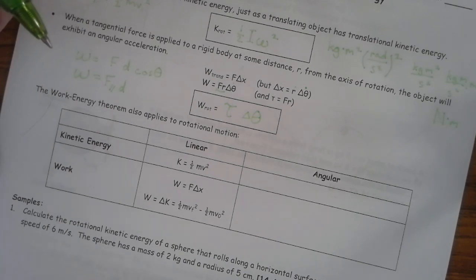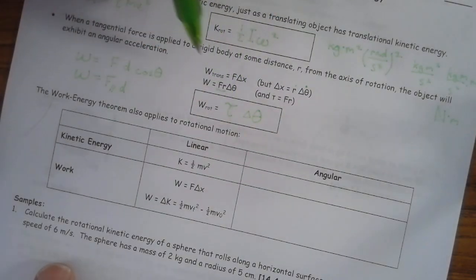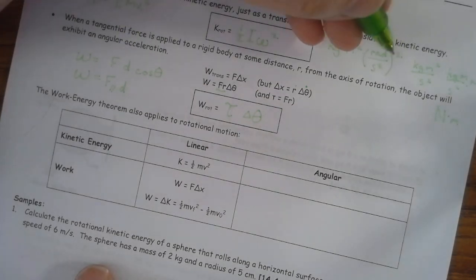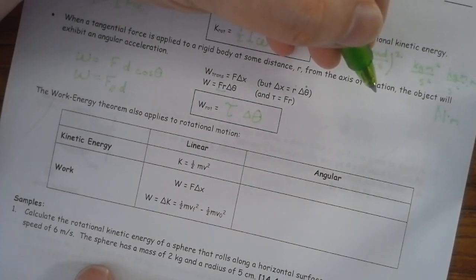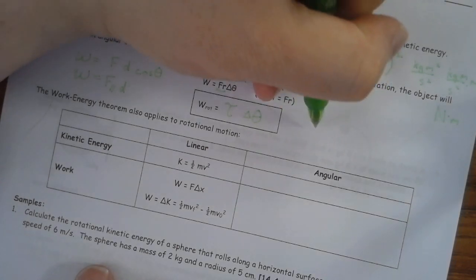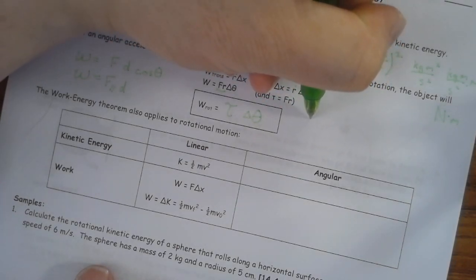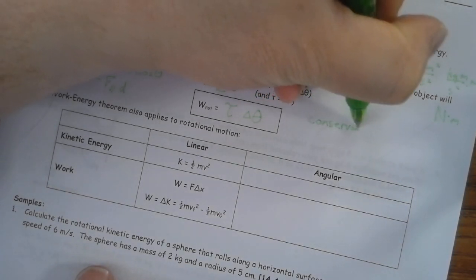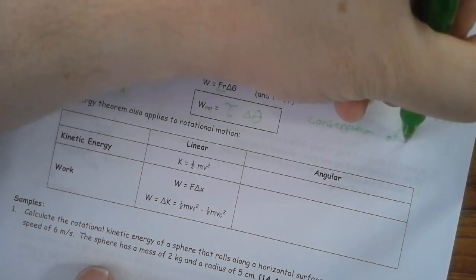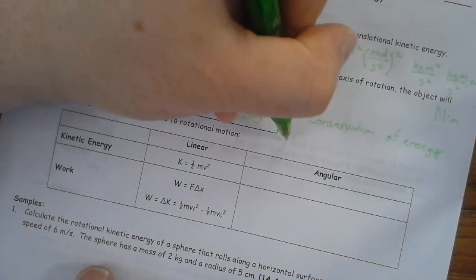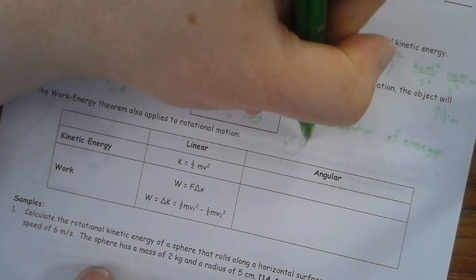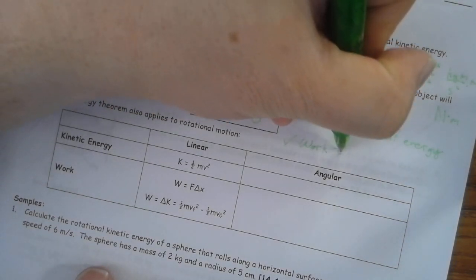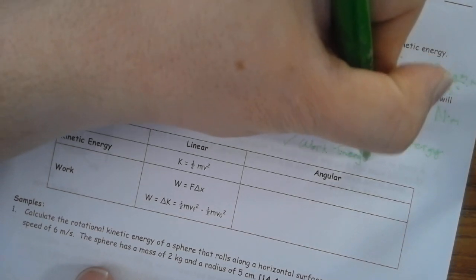All right. So these are simply the same equation with different symbols, with the same components making it up. We can say that a couple of things remain true. Conservation of energy remains true, and the other thing that will remain true is the work energy theorem.